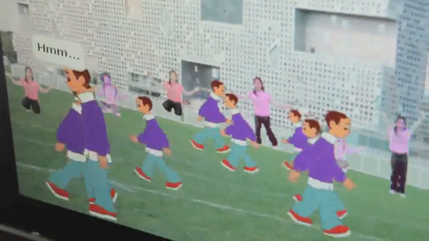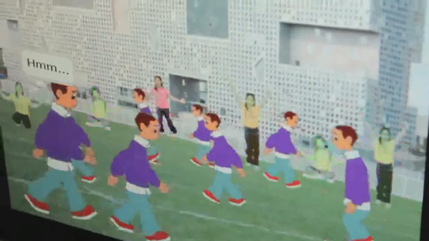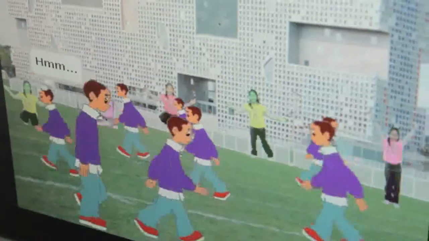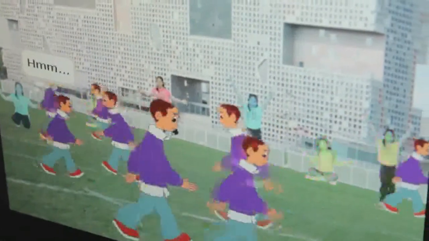For us, we designed children during physical classes in the playground playing. Some children are jumping around, others are walking, others are cheering, others are seated.